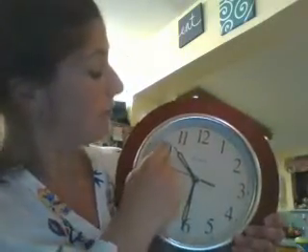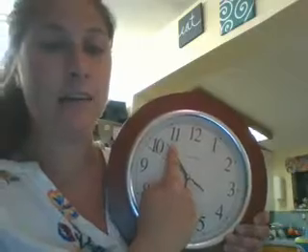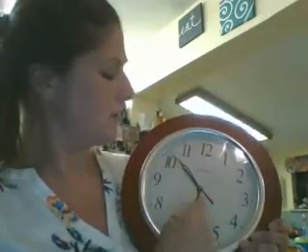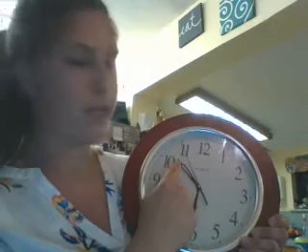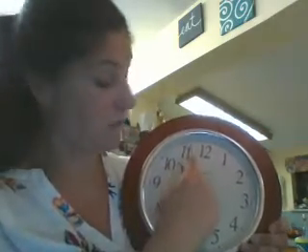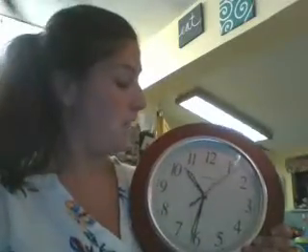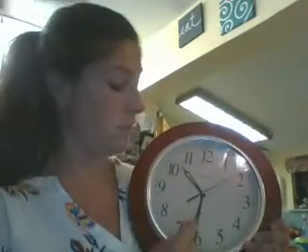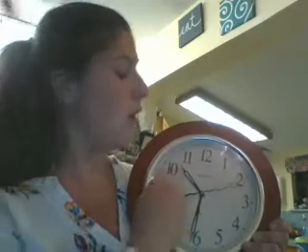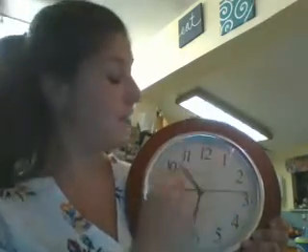Correct. It is in between the 10 and the 11. Does that mean that it's 11:30 now? Or does it mean that it's still 10:30? Excellent job, 10:30. It won't be 11 until the long hand gets all the way up to the 12, and then the shorthand will be directly on the 11. Excellent job, you guys.